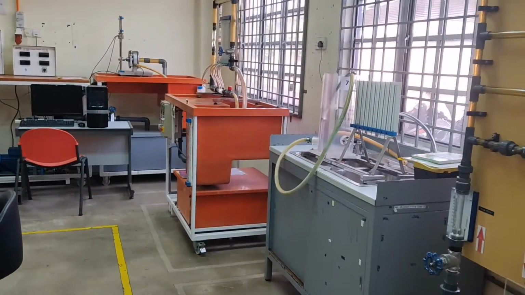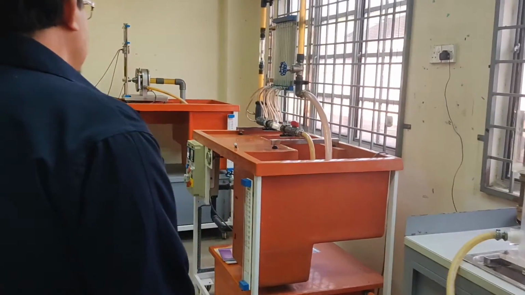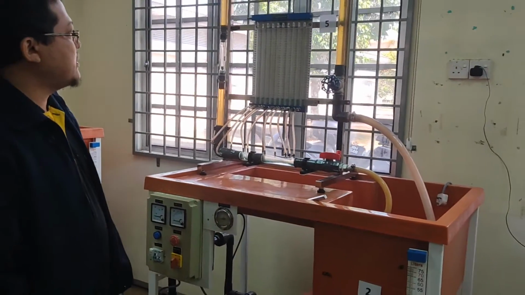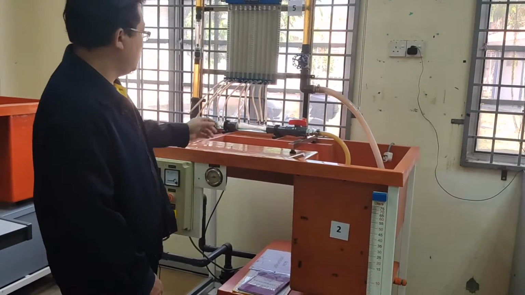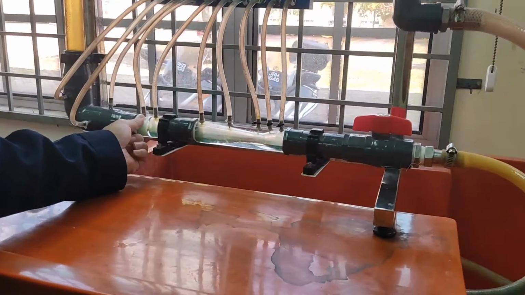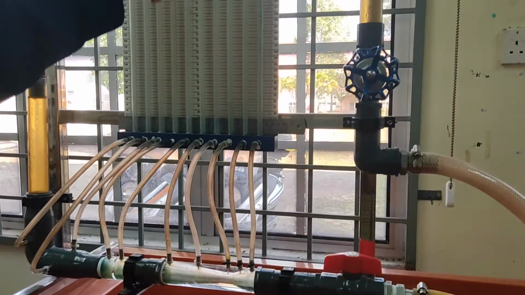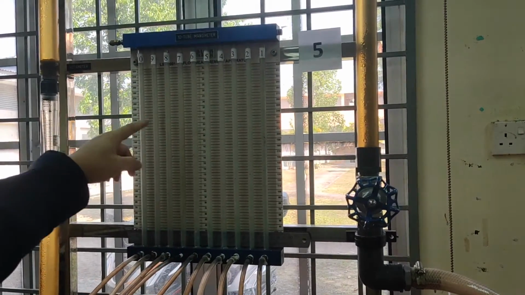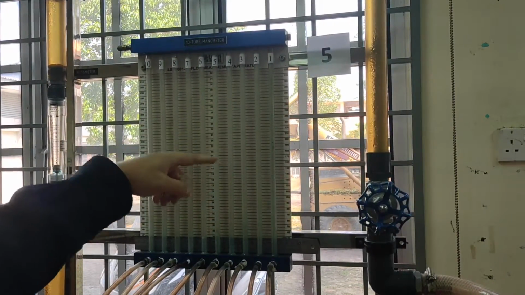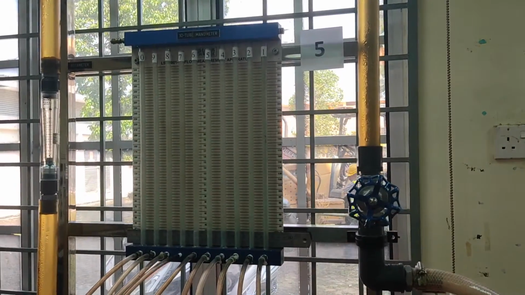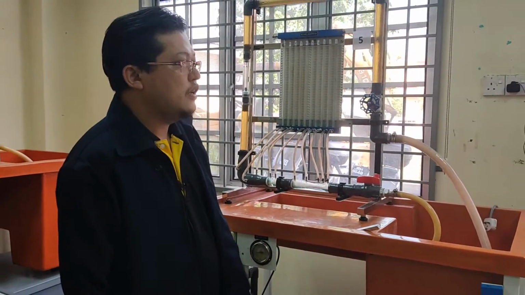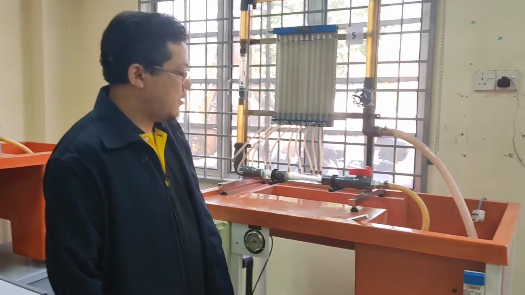Okay, this is experiment number 2 from fluid 1. This is flow measurement, also for subject fluid 1. When we want to compare the performance of venturi meter and orifice meter, students need to measure the height variation from this tube. We call it the tube manometer. So students need to calculate the height variation. So students also need to compare with the calculation. This is experiment number 3 for fluid 1.